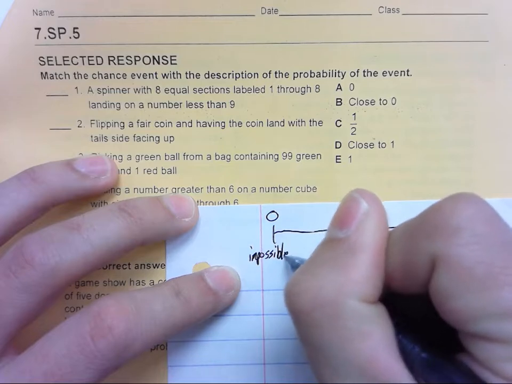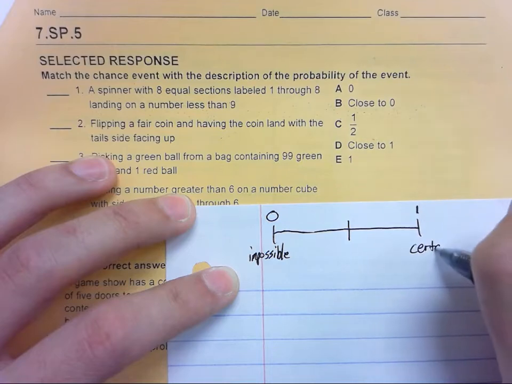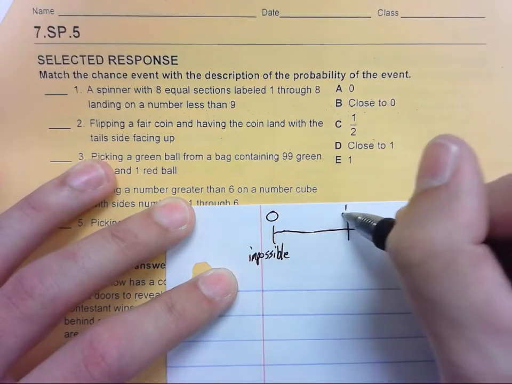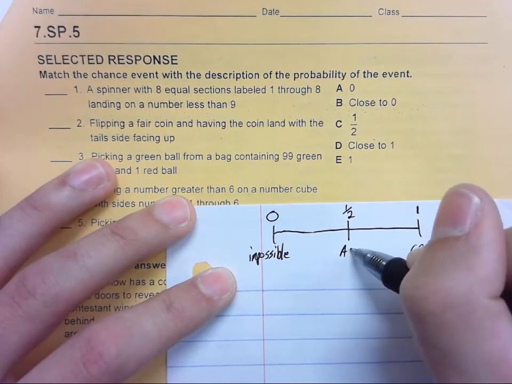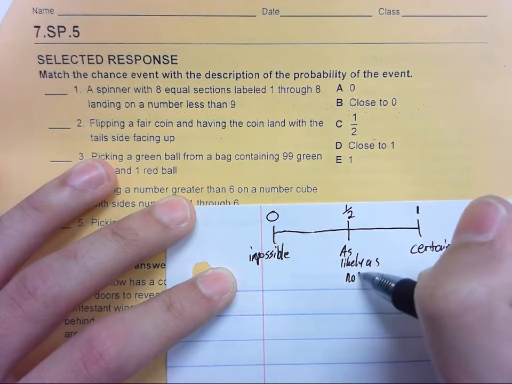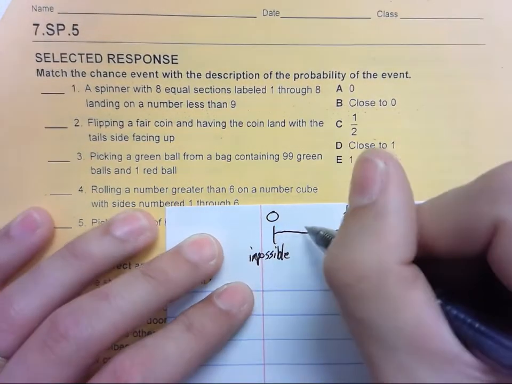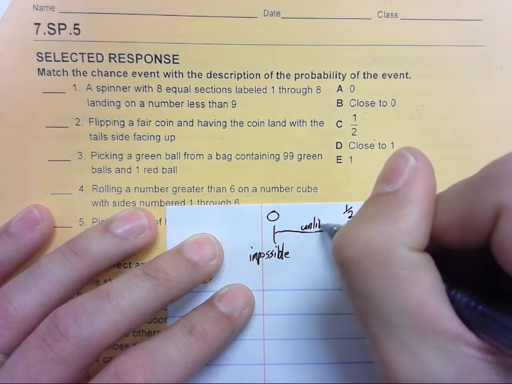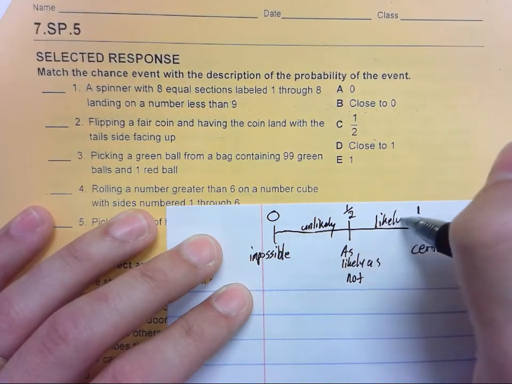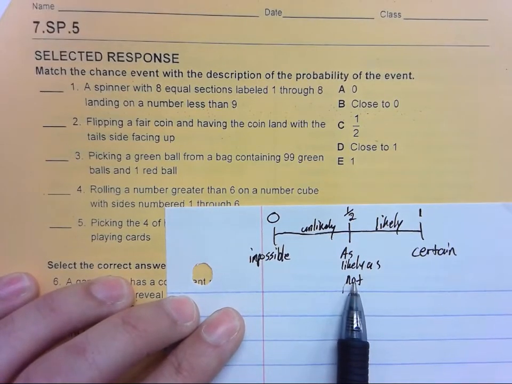This is probability. If the probability is 1, that means it is certain, which means it is going to happen. If it is in the middle, so 1/2, that means it is as likely as not. And so here is unlikely. And between 1/2 and 1 is likely. So this should kind of give us a good starting point for these.